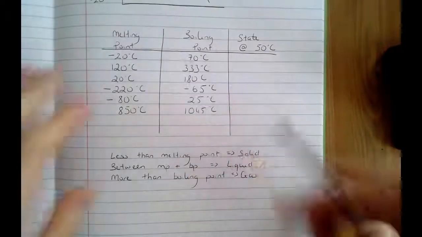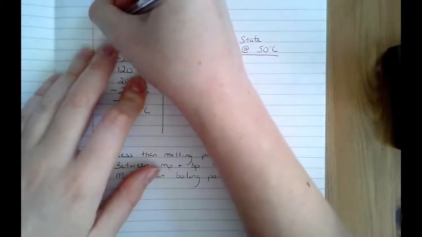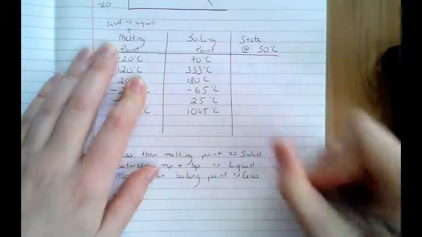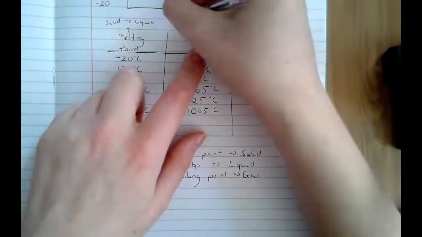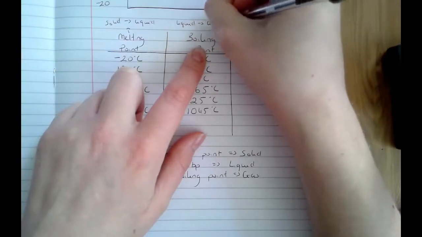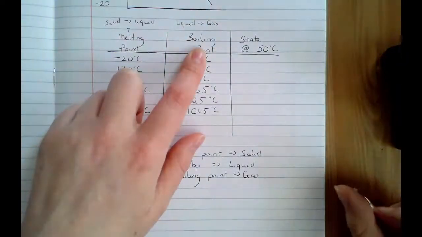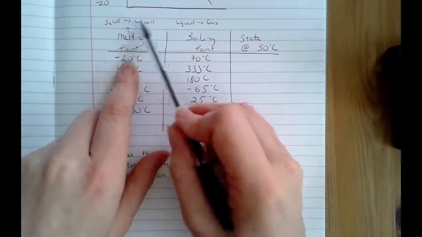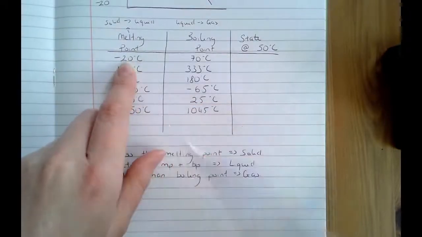So I've given you the melting point, okay? This is the point at which a solid becomes a liquid, because that's what melting is. And I've given you the boiling point, which is the point at which a liquid becomes a gas. You can see that our first substance melts, so becomes a liquid at minus 20 degrees Celsius.